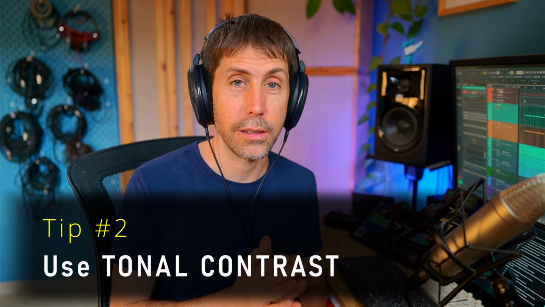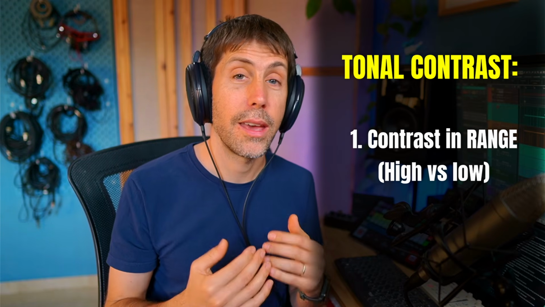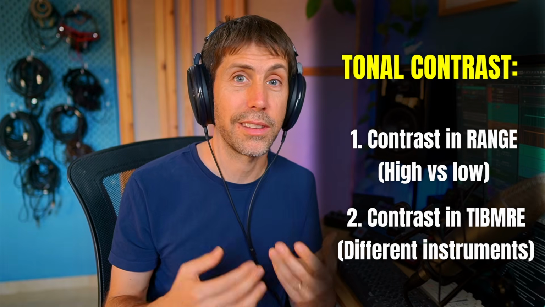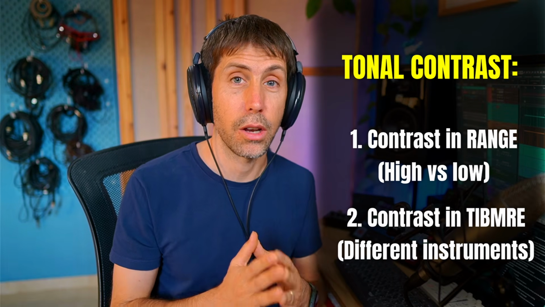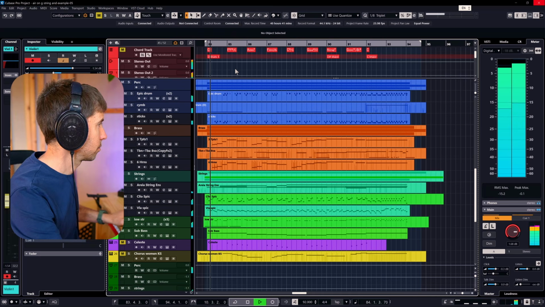This tip has to do with tonal contrast. That means contrast in range, high versus low, and contrast in instrumentation, using instruments with different timbres to give contrast. Here I've got a little example to demonstrate tonal contrast. Let's listen to it.